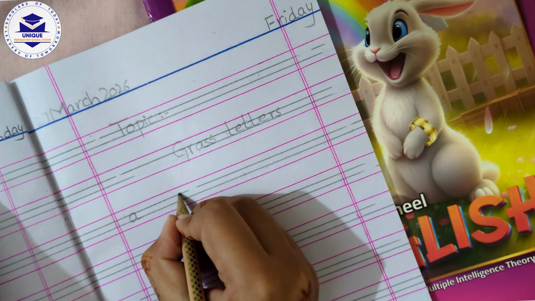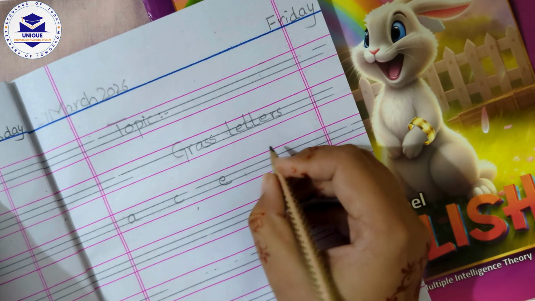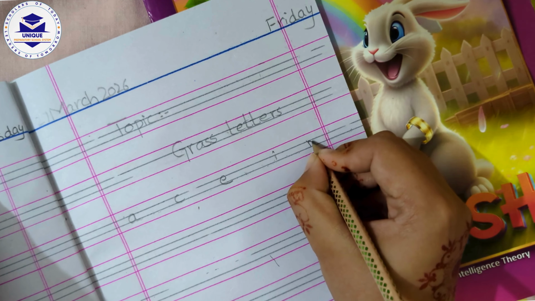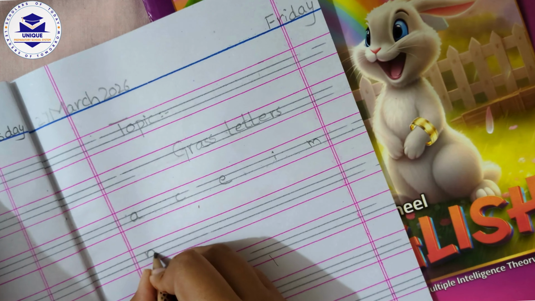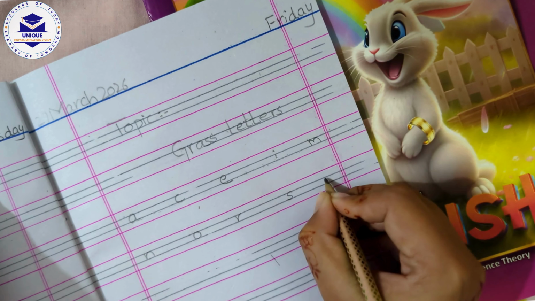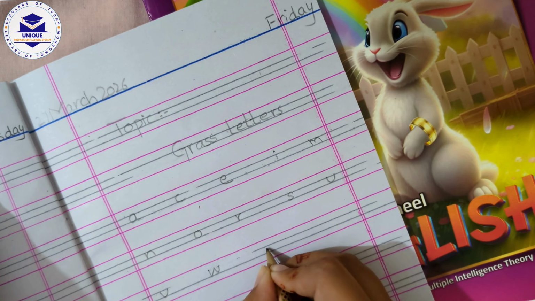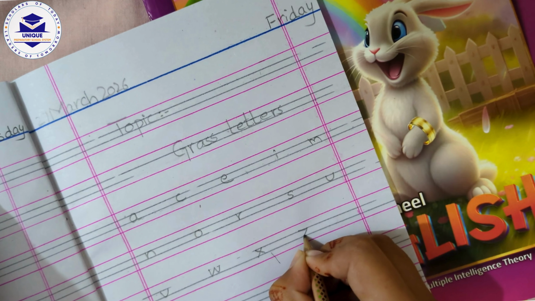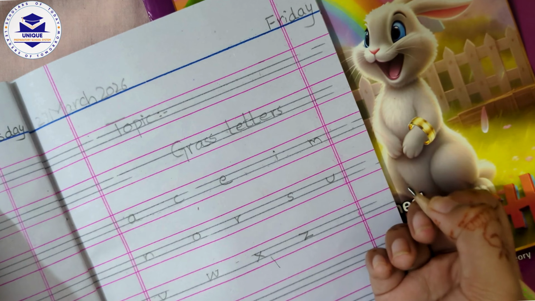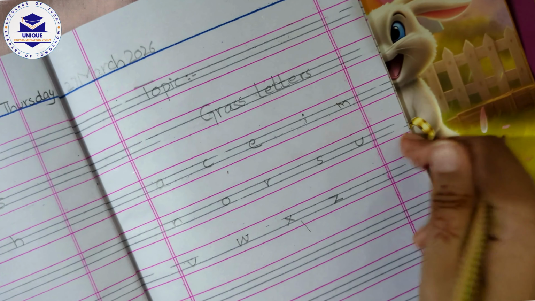A, C, E, I, M, N, O, R, S, U, V, W, X, and Z. These all are grass letters. Okay, you will write this in your notebooks and send it to me.